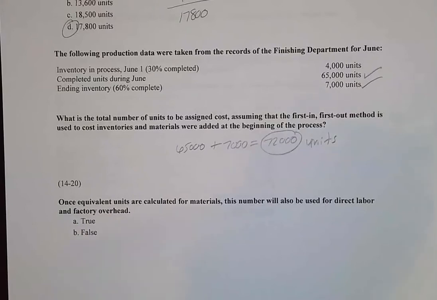All right, so true, false, it says, once equivalent units are calculated for materials, this number will also be used for direct labor and factory overhead. And direct labor and factory overhead are known as conversion costs. And while this could happen, this is not usually what will happen.